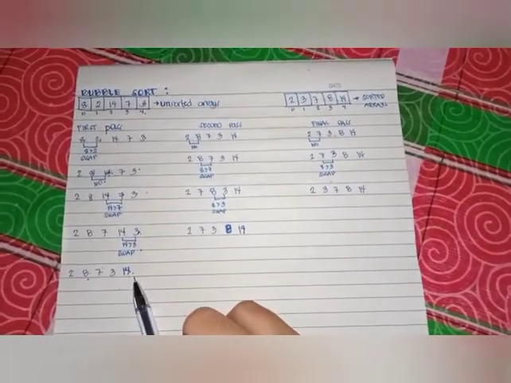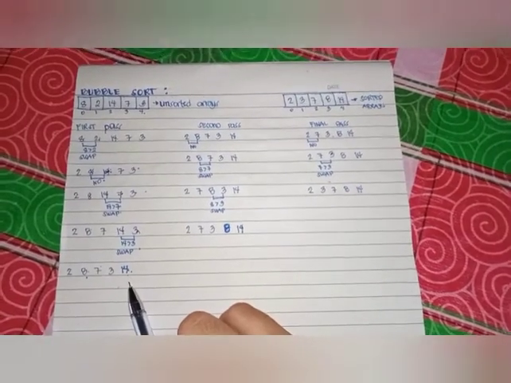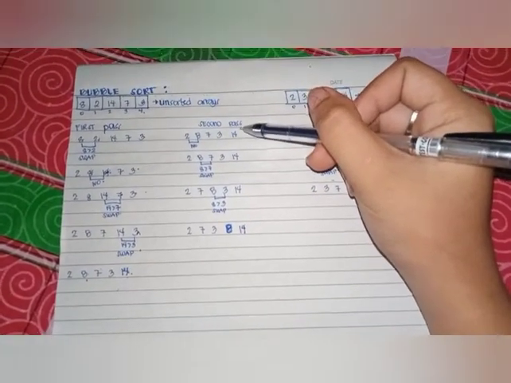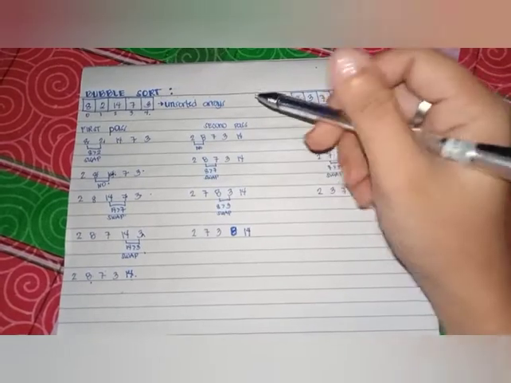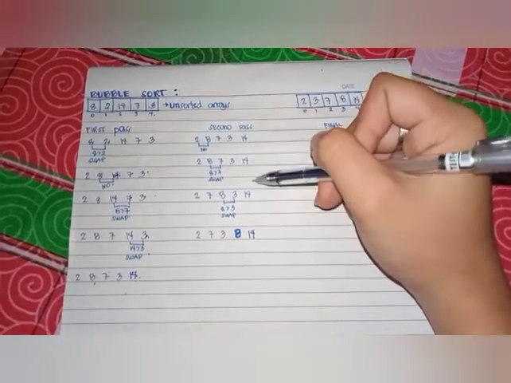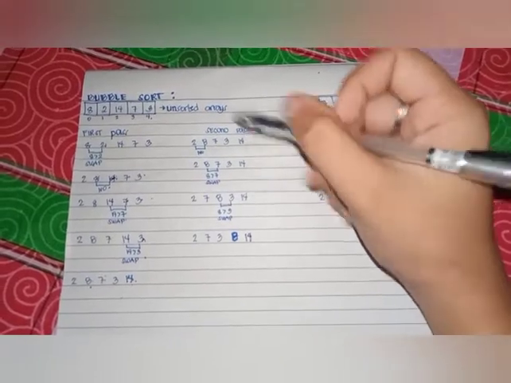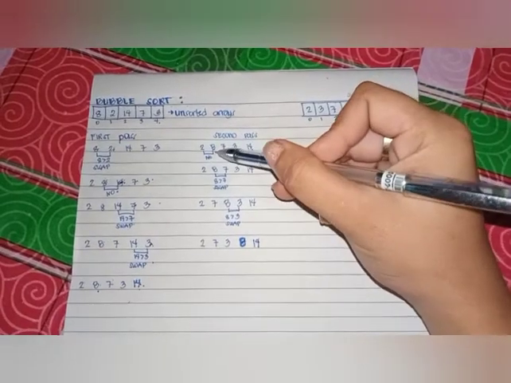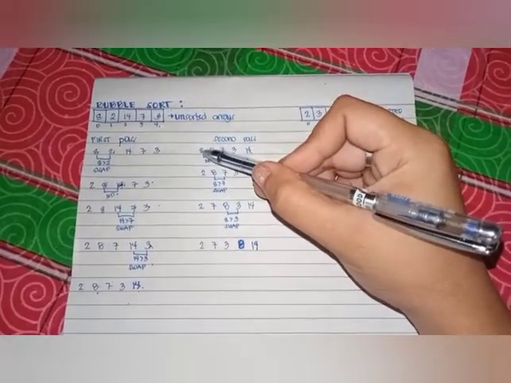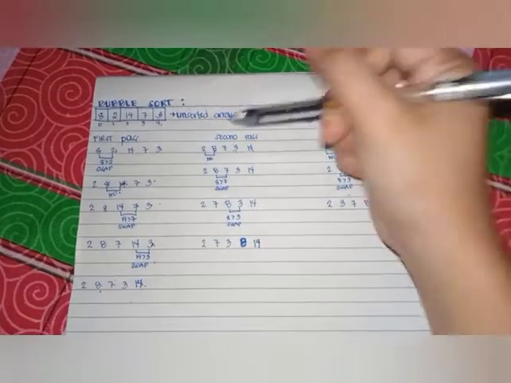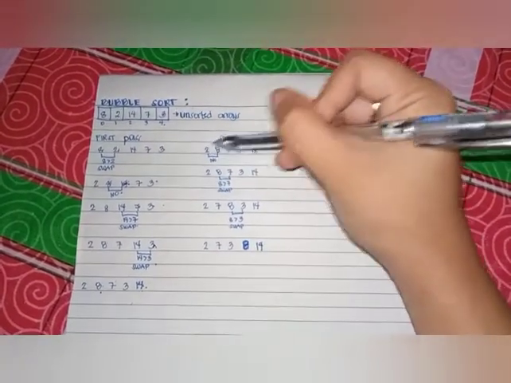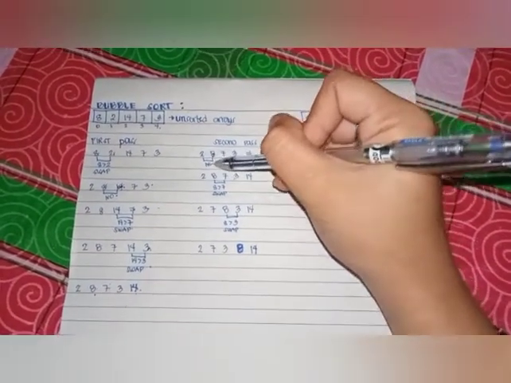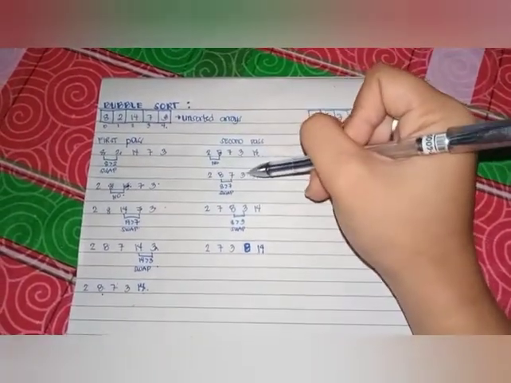So now these elements are not yet in sequence, so we go to the second pass so that the elements will be in the exact position until we reach the sorted array. So now 2, 8, 7, 3, 14. So the first step is we need to compare the first two elements here, so the 2 and 8. But the 2 and 8 are in the exact position, so we don't need to swap. So 2, 8, 7, 3, 14.